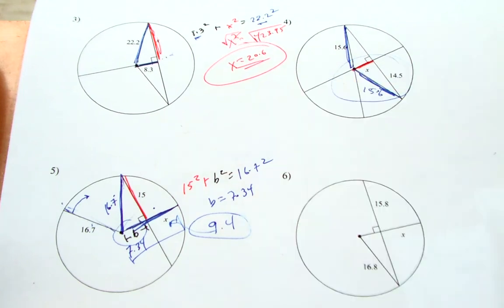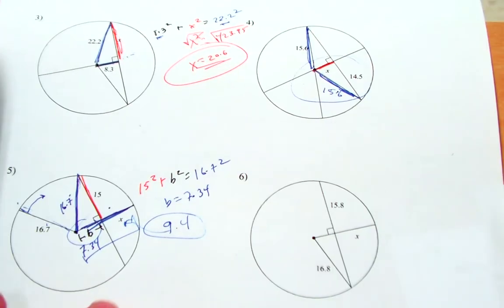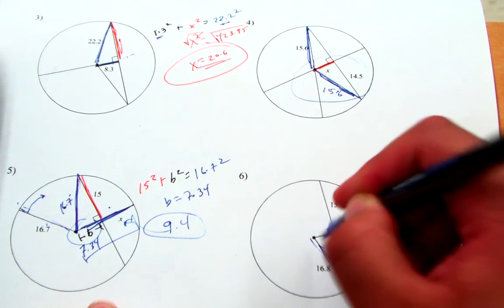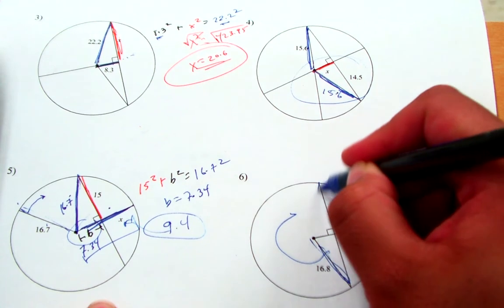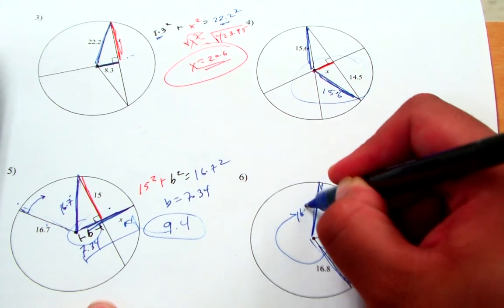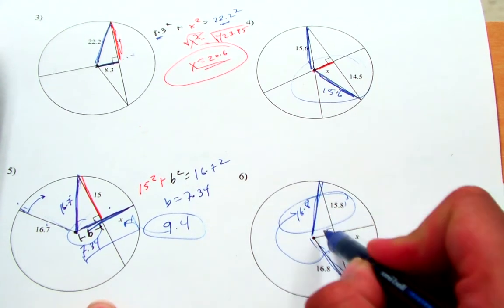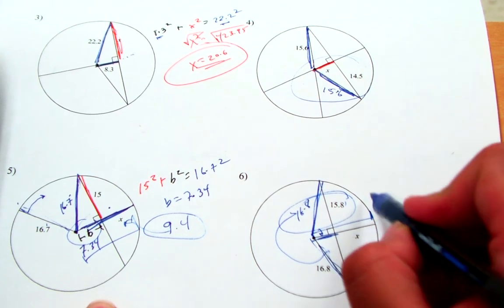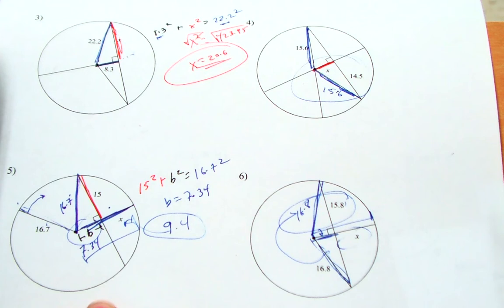This problem here, once again, is very similar. We're not going to work it out in depth, but all you got to do is carry the radius length around the circle so that it's here. So that would also be 16.8. Use the Pythagorean theorem of these to find this length. Remove that length from this third radius, which is also 16.8, and you will find x.